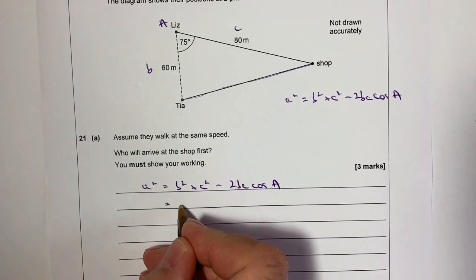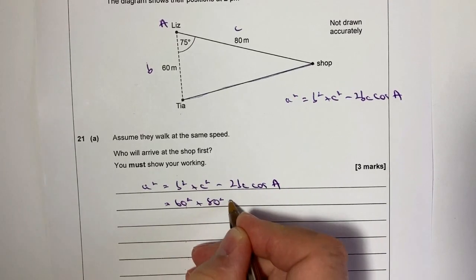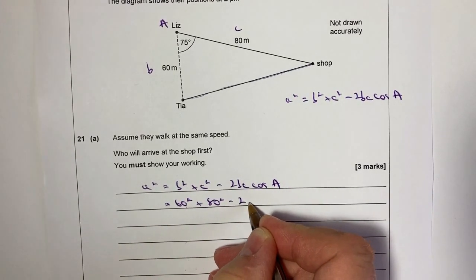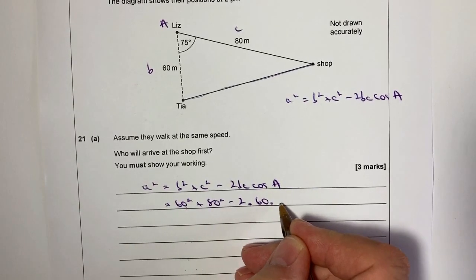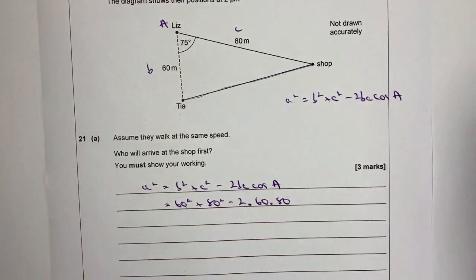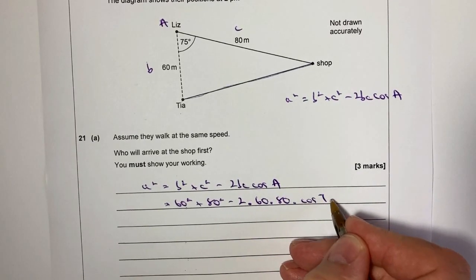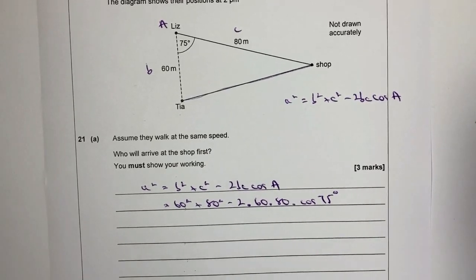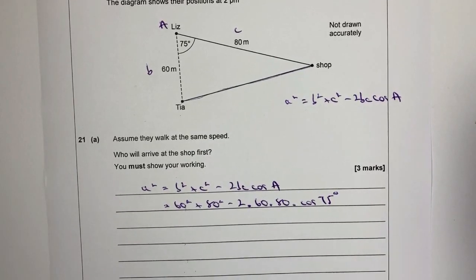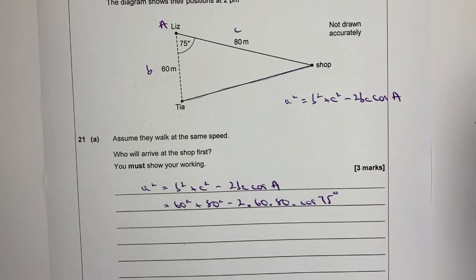So A squared is going to be 60 squared plus 80 squared minus 2. I'm going to use a dot again. B is going to be 60 dot, C is going to be 80, and then multiplied by the cosine of 75 degrees. Pop all of that in the calculator. Now, be really, really careful to make sure that the calculator does the calculation that you want it to do.